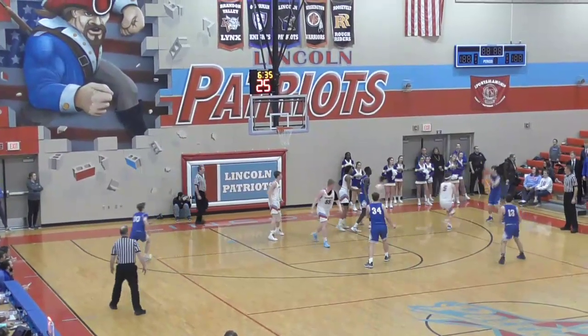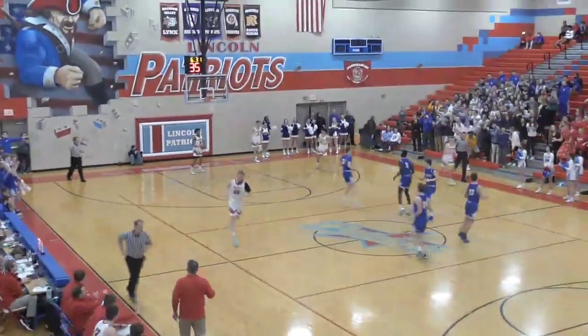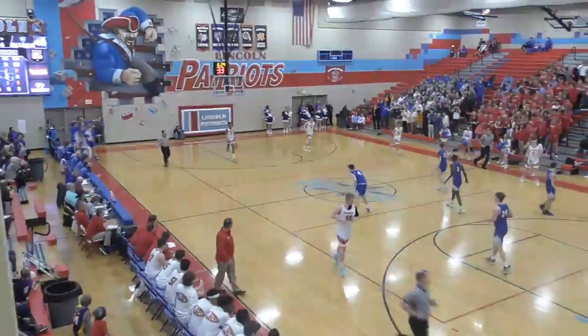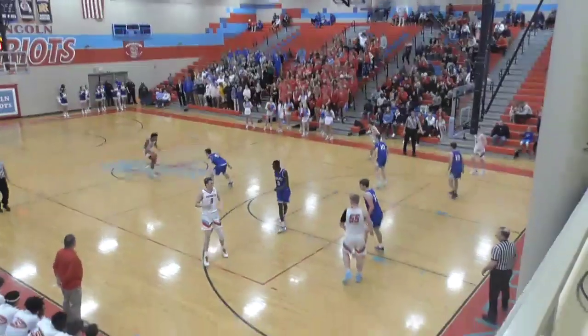A defense chant rings out from Lincoln as Moffitt fires a 3, and Moffitt buries it. So back-to-back threes, and the Knights have a lead. They lead by 1. Moffitt with 14 on the night.